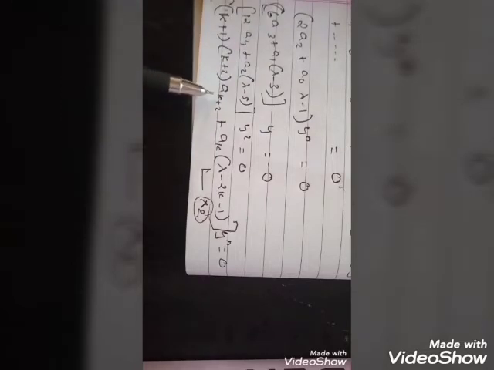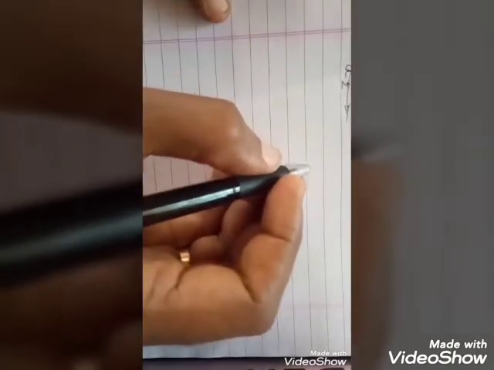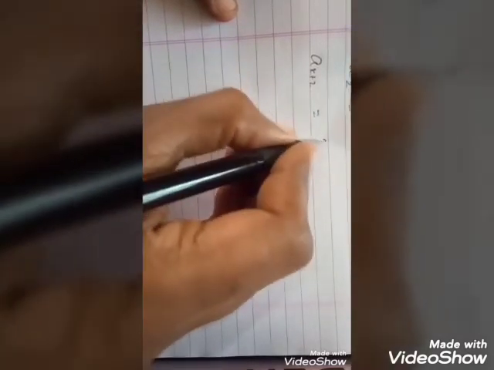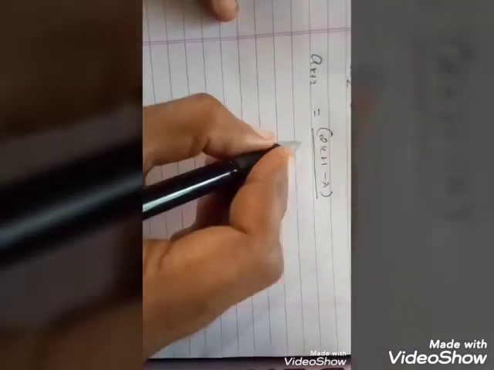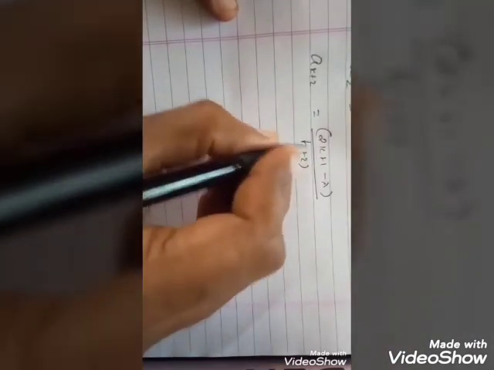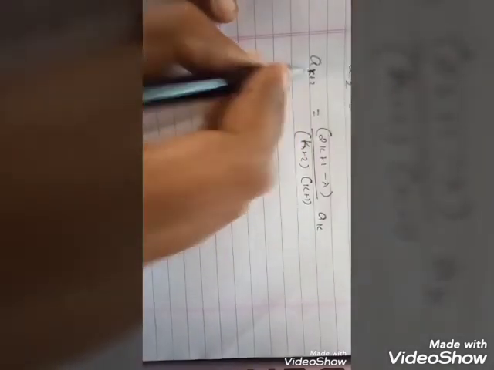From this equation we can determine the relationship between a_{k+2} and a_k. The relationship will be a_{k+2} equals (2k + 1 - λ) divided by (k + 2)(k + 1) into a_k. So you will be able to express the (k+2)th coefficient in terms of the kth coefficient.